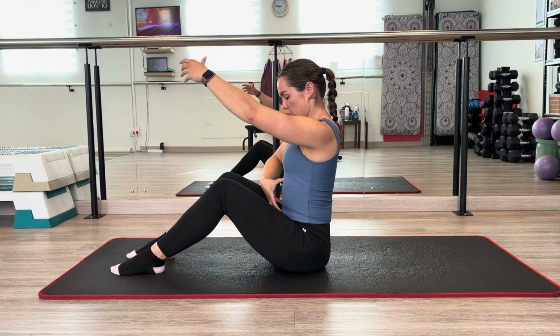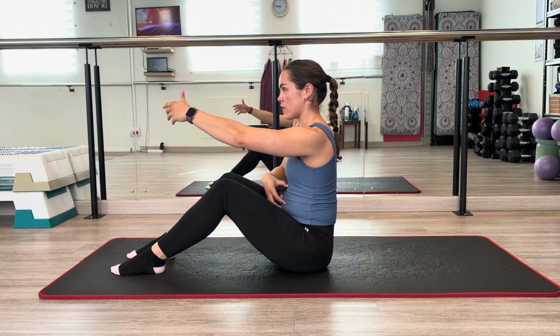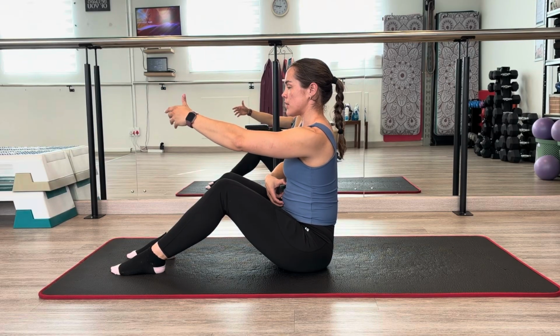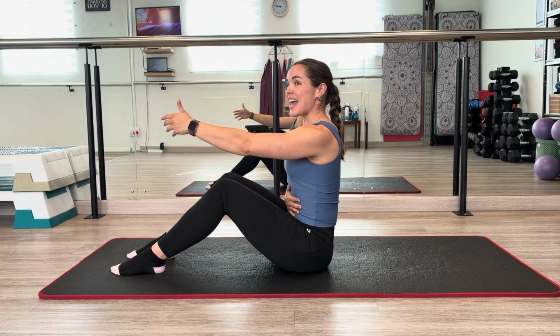So again, we're not creating just that outward bulging sensation or outward bulging activation of the rectus abdominis and all the other muscles around that area, but rather zipping navel to spine with an activation.